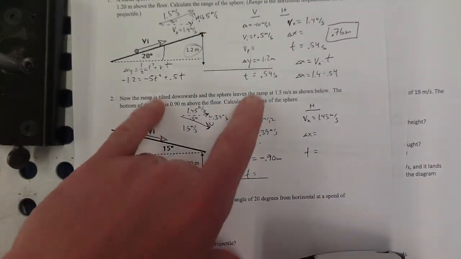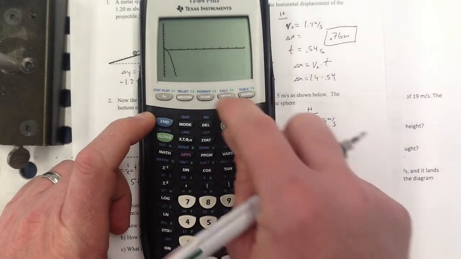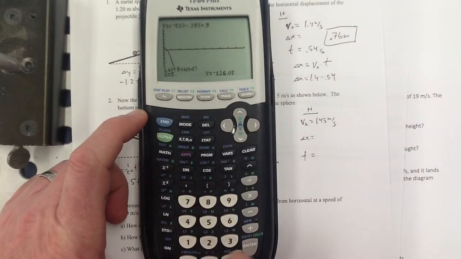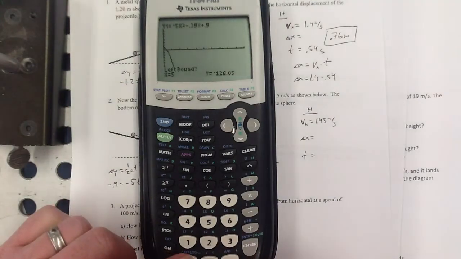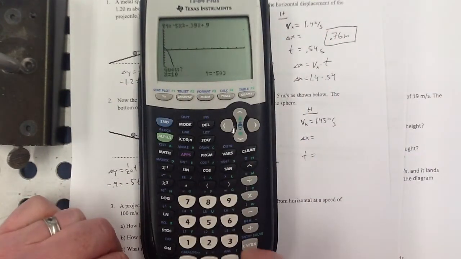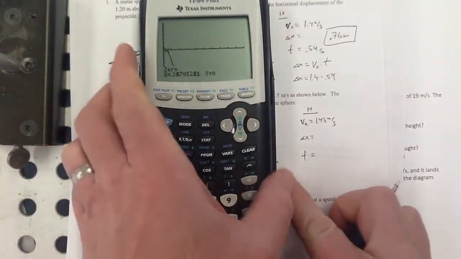So we're expecting to get a time that's less than that. I'm going to hit the ground a little earlier, but I can still do the same thing here. Second calculate, looking for the zero. The left bound will be 0, right bound 10, because that's what my window is. That works just fine. So 0.39 seconds.